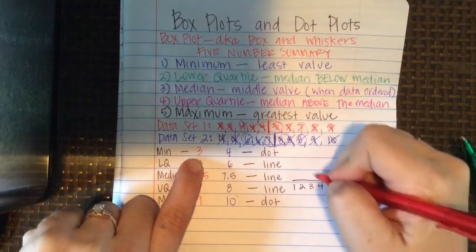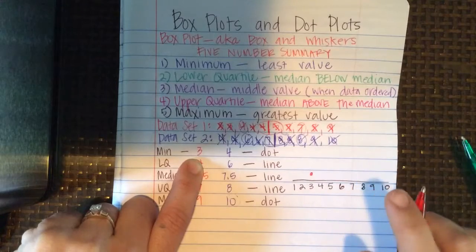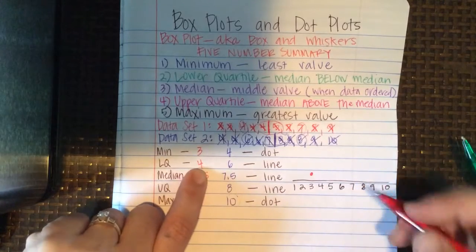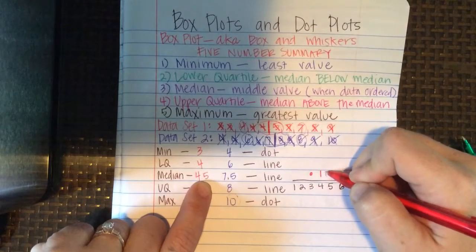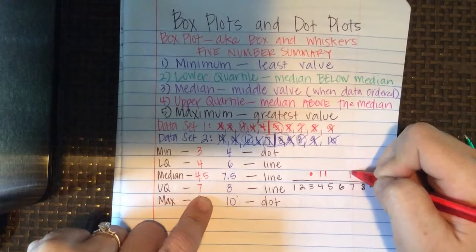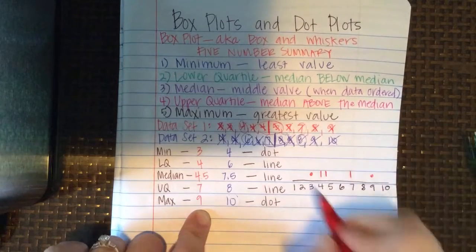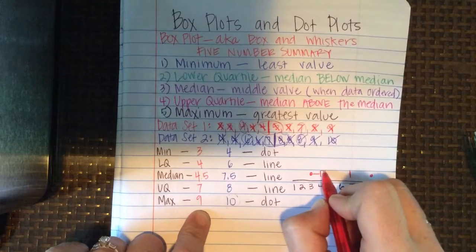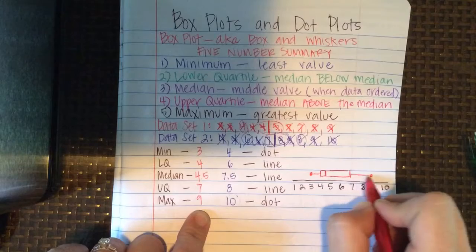So for the minimum, I'm going to put a dot, and it's going to float above the number line. I put a dot at 3. I put a line at 4. I put a line at 4.5. I put a line at 7. And I put a dot at 9. And I connect it to make my box and whiskers plot.